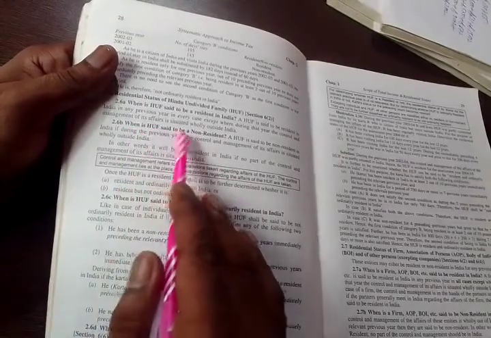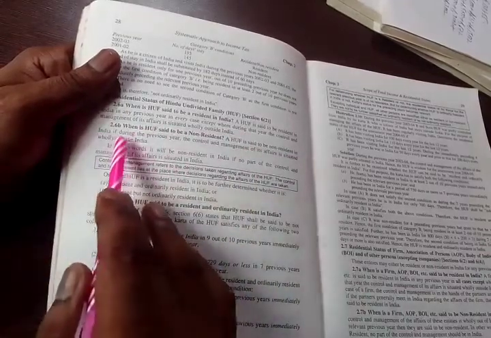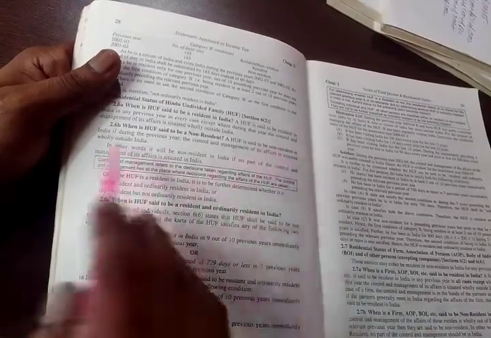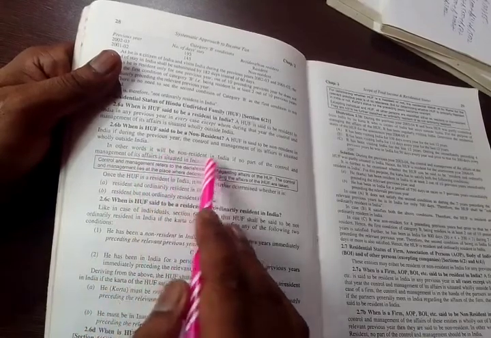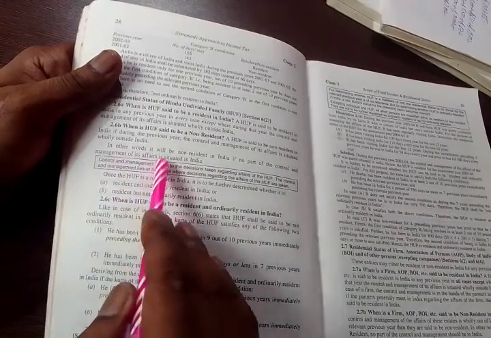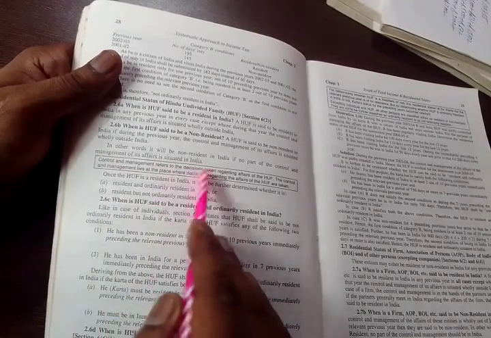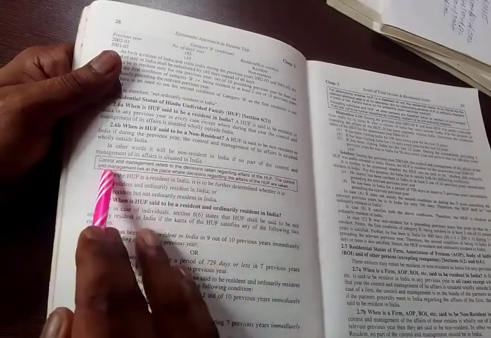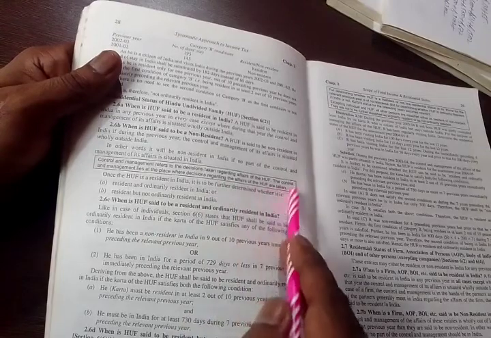When is HUF said to be non-resident? A HUF is said to be non-resident in India if during the previous year the control and management of its affairs is situated wholly outside India. In other words, it will be non-resident in India if no part of the control and management of its affairs is situated in India. Control and management refers to the decisions taken regarding affairs of the HUF. The control and management lies at the place where decisions regarding the affairs of the HUF are taken.